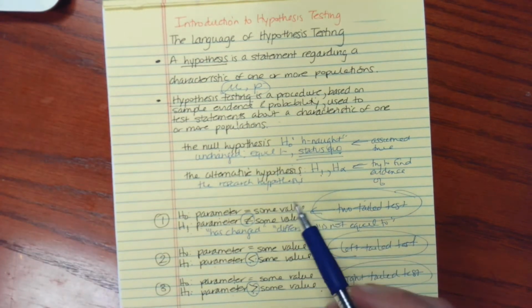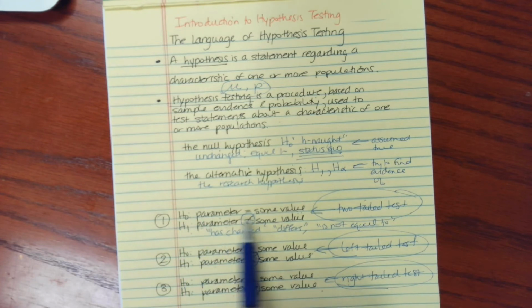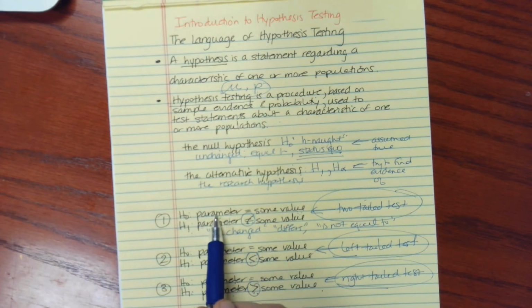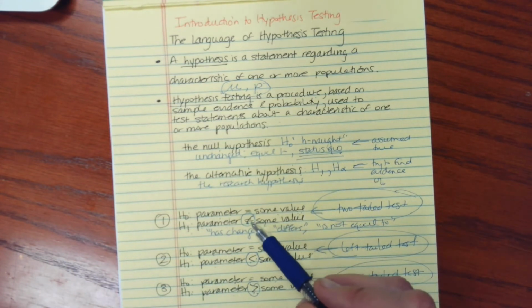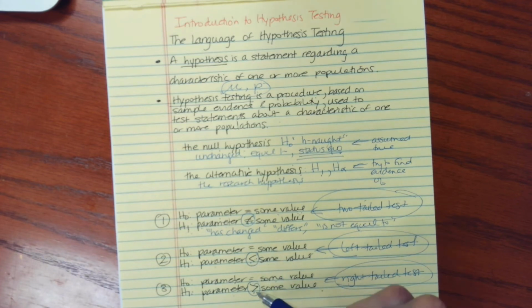So notice that in each of these, in the null hypothesis, the statement is that the parameter equals some value. So that stays the same in all of these. The change is in the alternative from not equal to less than to greater than.